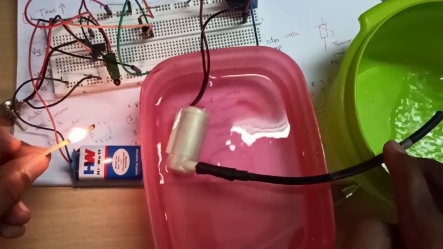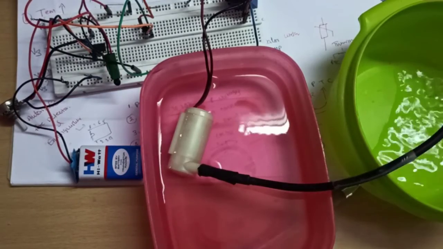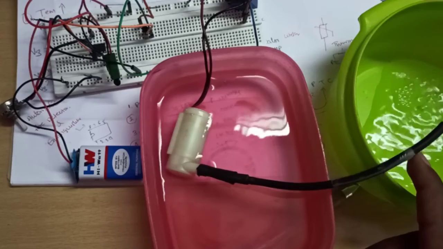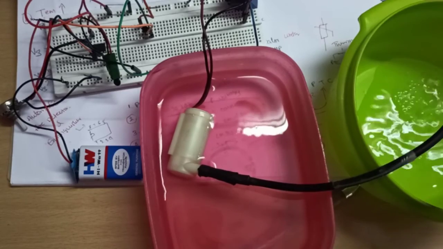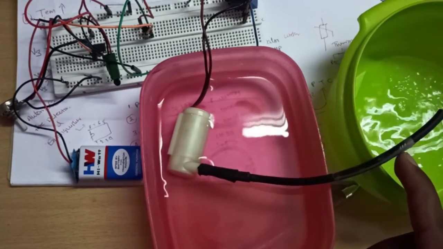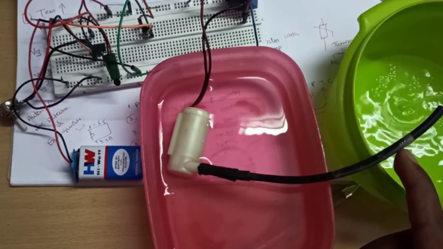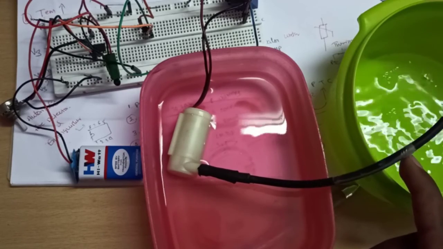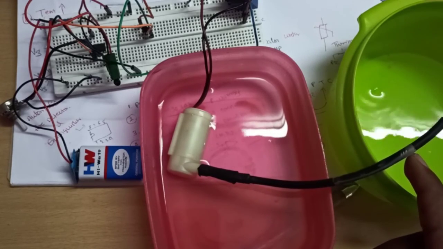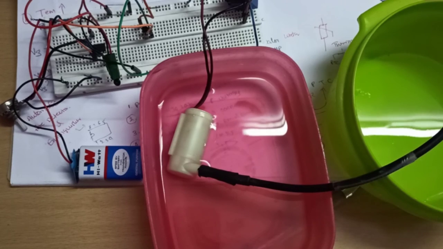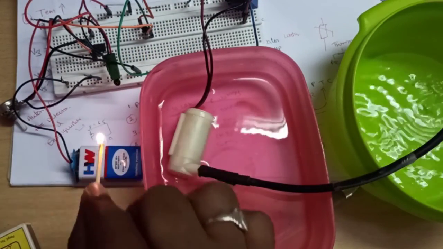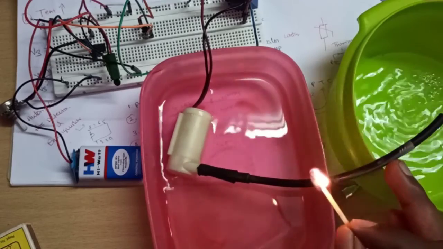Here the water pump is in on condition. Then it automatically turns off. Again, if there is a temperature increase, the water pump is on.